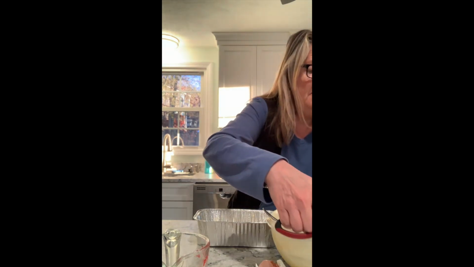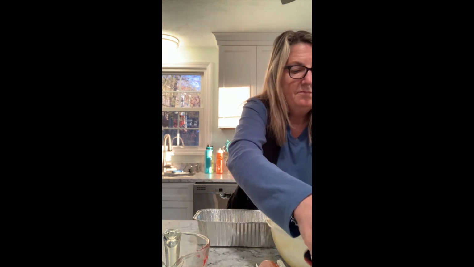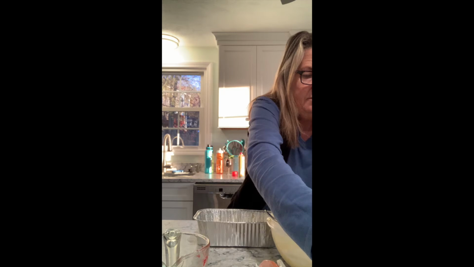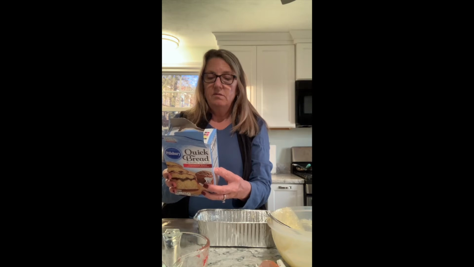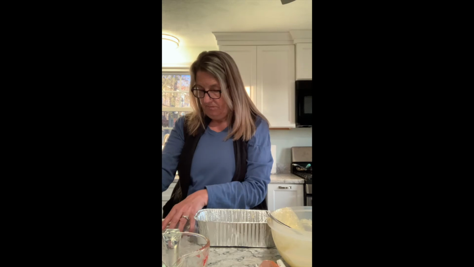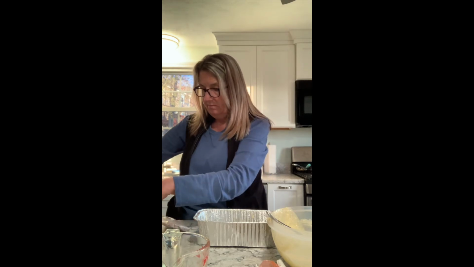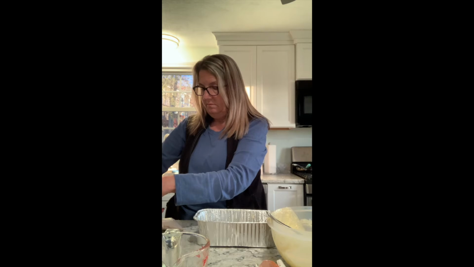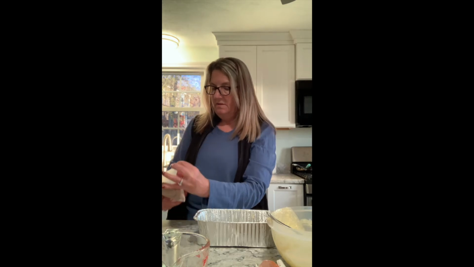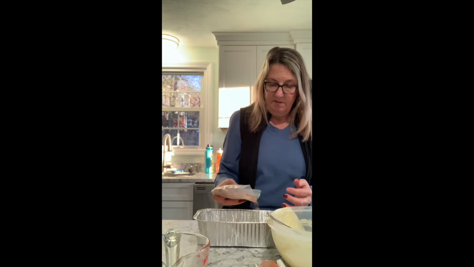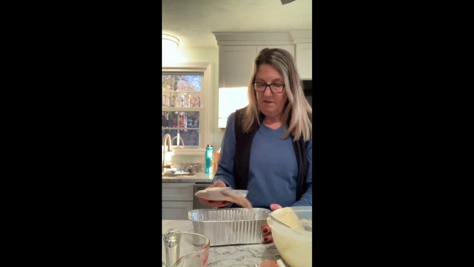Okay. And then I'm going to take half of this. So this is kind of like a cinnamon strudel mix. I'm going to put some of it in here.